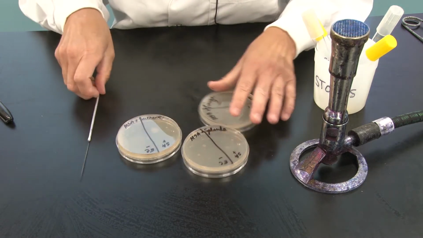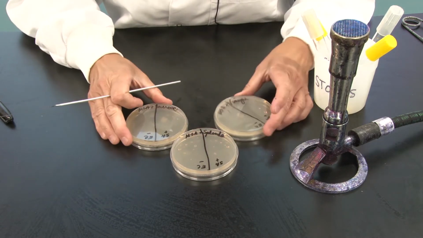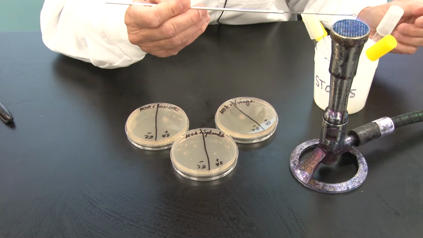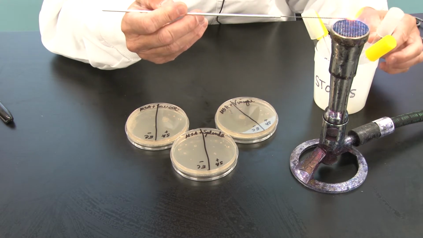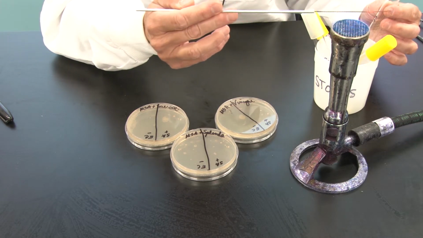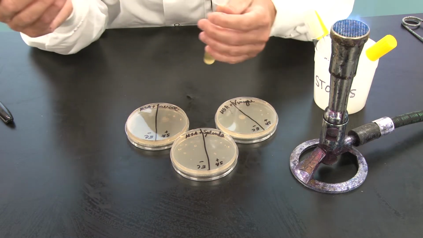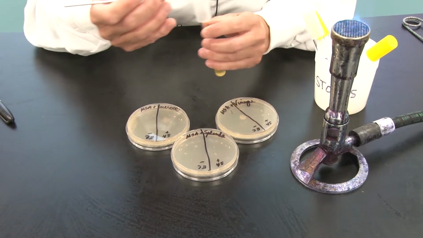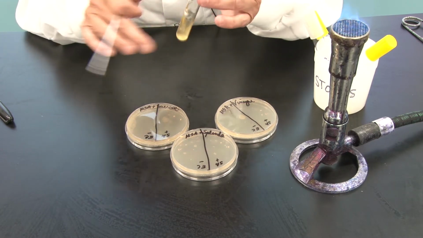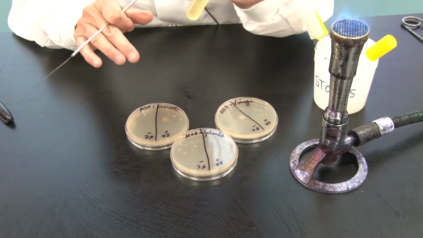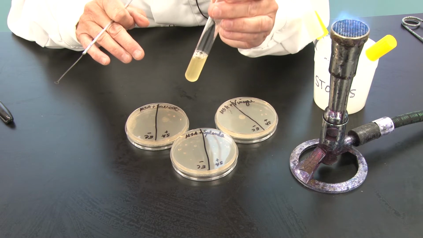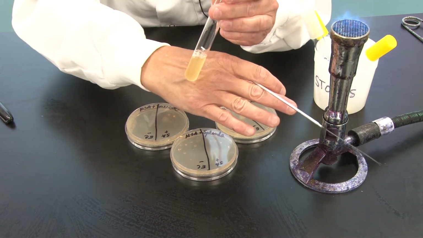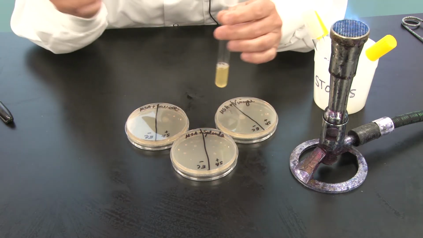Okay, so then what do I need to do? I need to inoculate these. And one thing you can do is, after you flame your loop, and let's see, I've grabbed EC, Escherichia coli here first. Notice, I'll mix it up a little bit. Notice the turbidity. That is a very, very thick culture of E. coli.